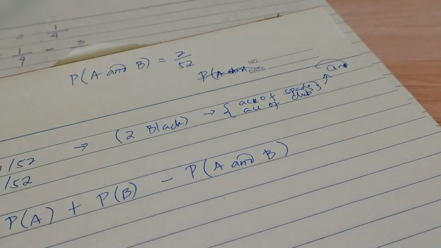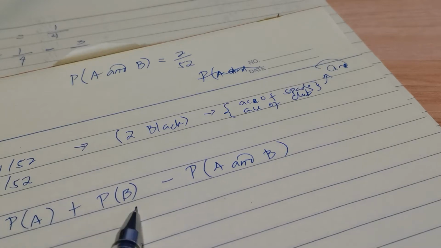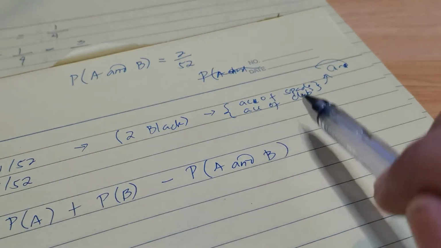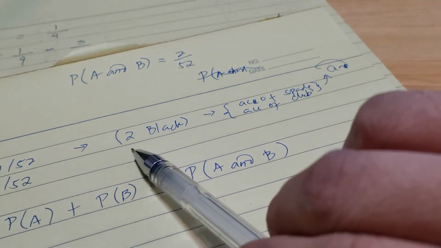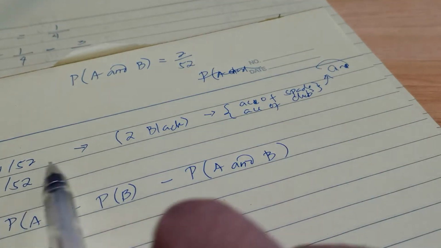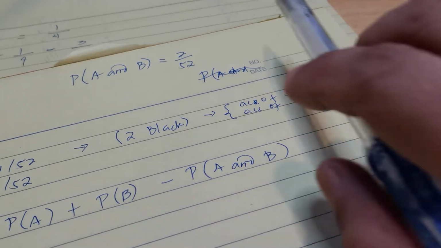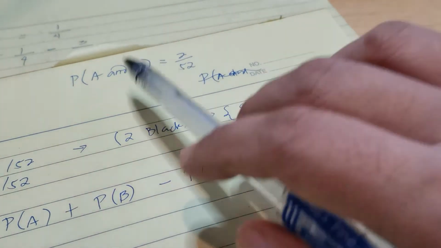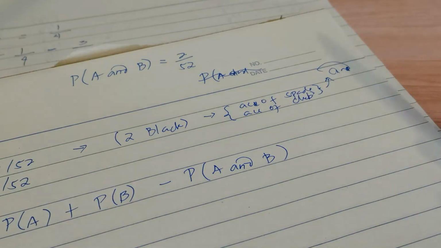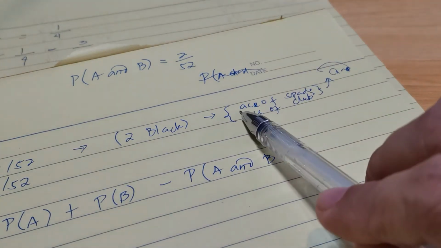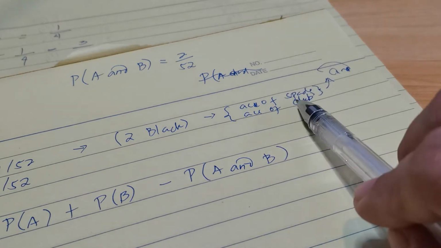So, we now have the probability of ace, the probability of black, and the probability of A and B, which is 2 over 52. How did we get 2 over 52? Because our two aces are also black. Okay? So, what and means is at the same time. So, the ace of spades is an ace, and at the same time, it is also black.